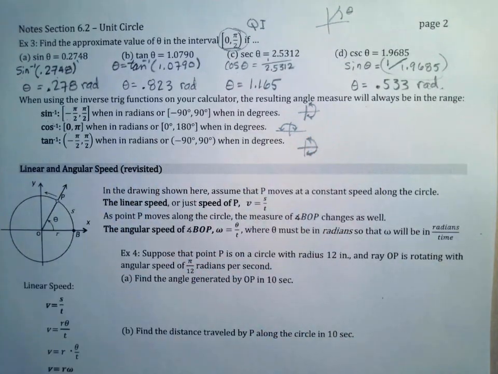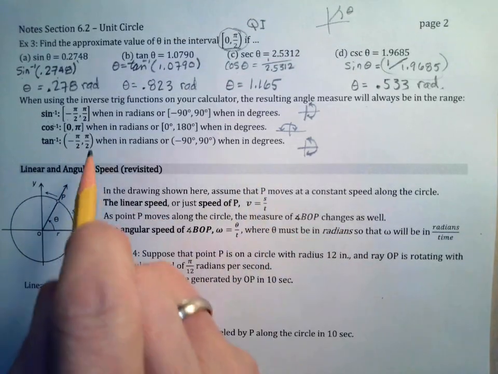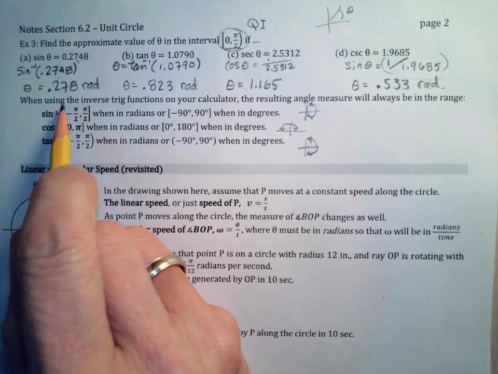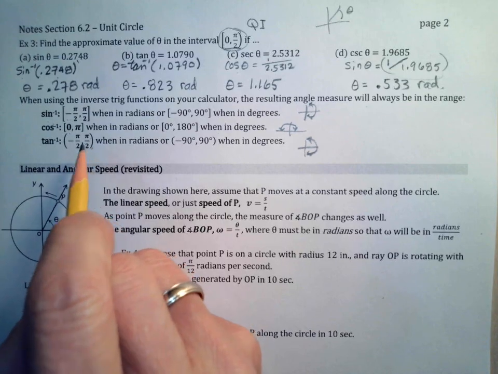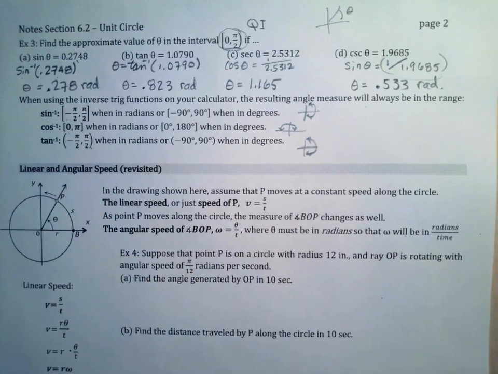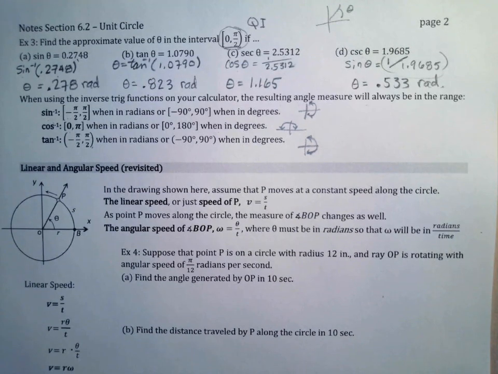However, remember, the tangent of pi over 2 is undefined, so we don't include it. So these are parentheses, excluding negative pi over 2 and pi over 2. This idea will come into play more as we get into the trig chapters.